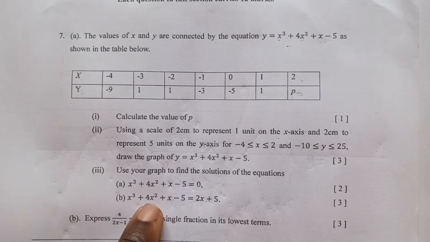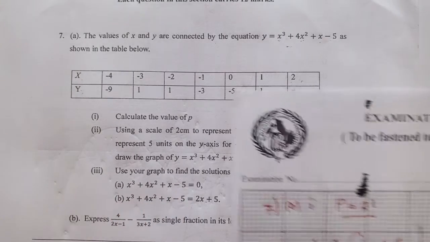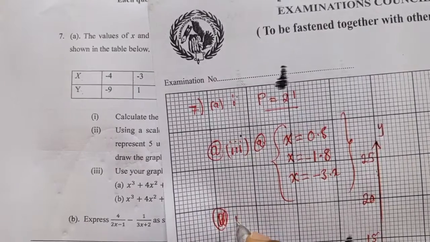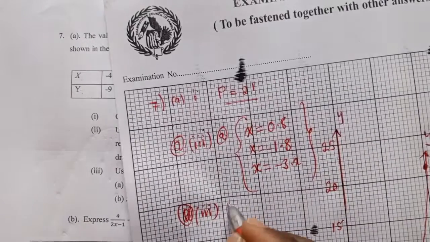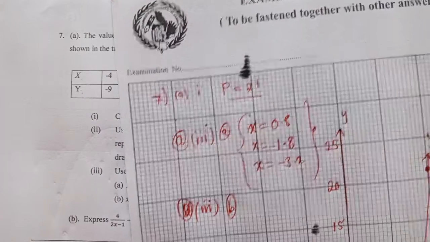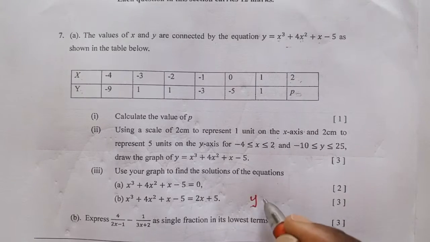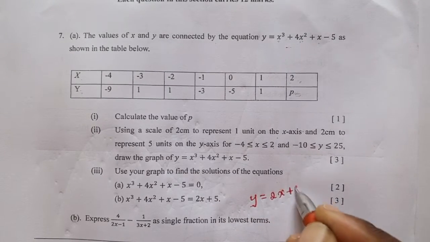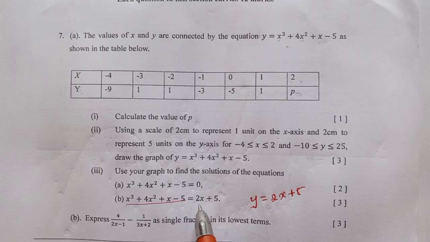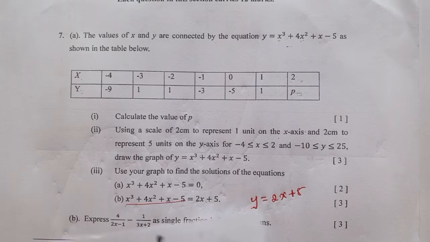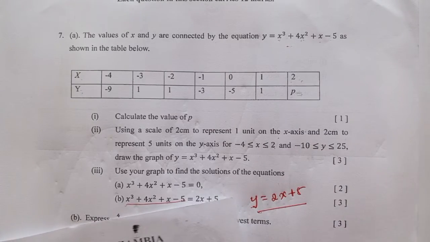So now we go to the next question right here. We are going to say question A3B. So we know that this, we shall write it as y is equal to 2x plus 5. You see, all this thing is a y. It's equal to what is this side. So that is 2x plus 5. So now we need to graph this. You graph this: y is equal to 2x plus 5.